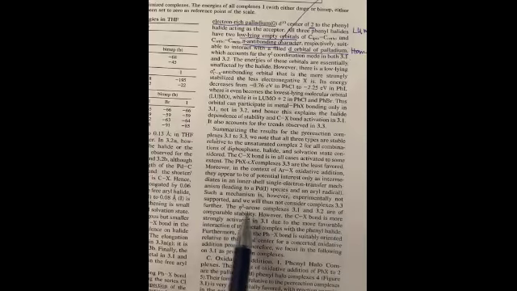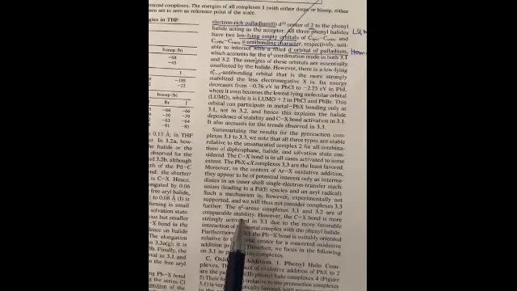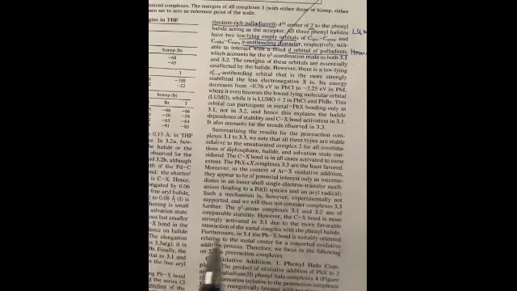The eta-2 arene complexes 3.1 and 3.2 are of comparable stability. However, the C-X bond is more strongly activated in 3.1 due to the more favorable interaction of the metal complex with the phenyl halide.